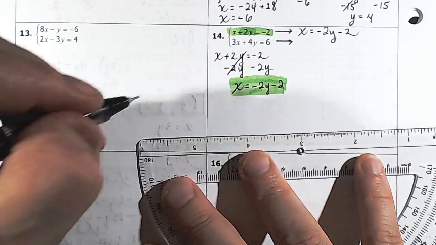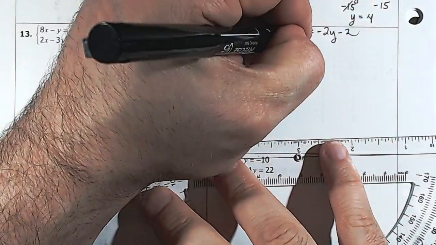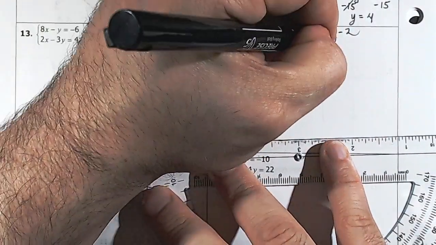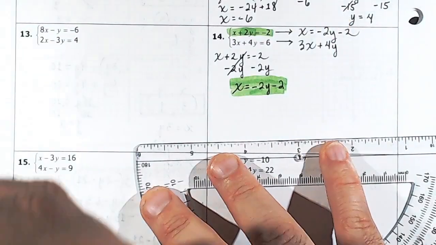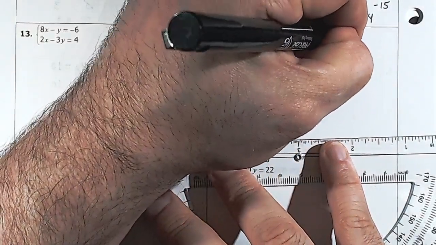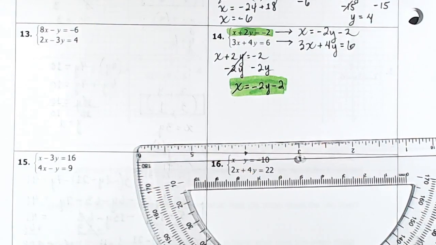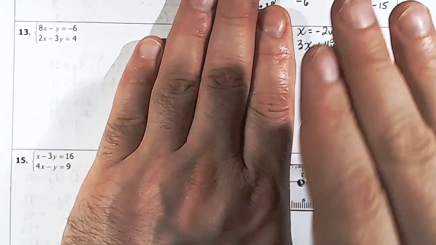And then I'll just rewrite this bottom equation exactly as it appeared. 3x plus 4y equals 6. Cover up all that work you did, and this is what you're working with now.